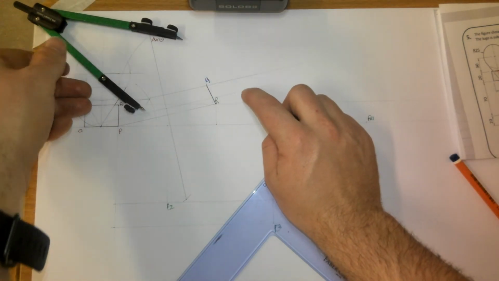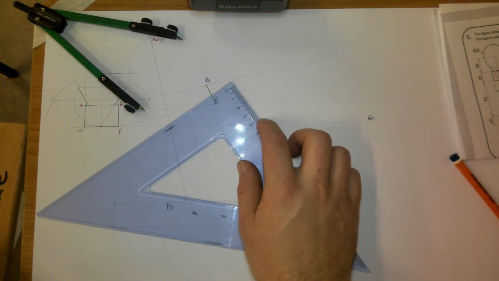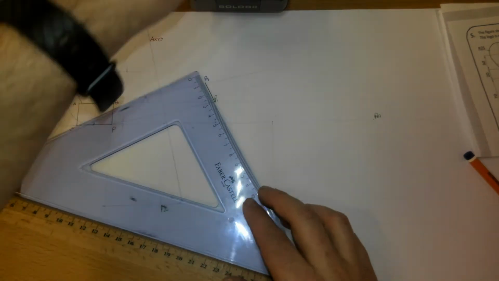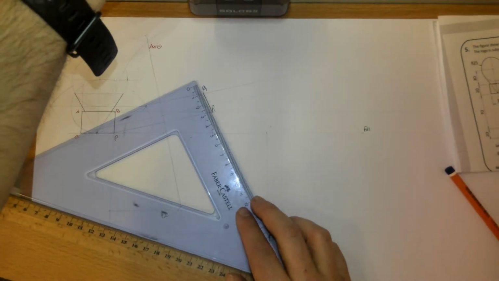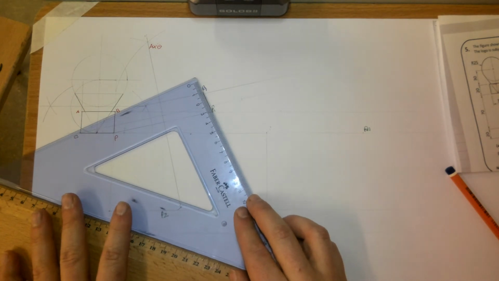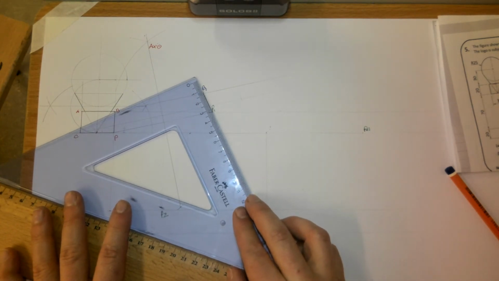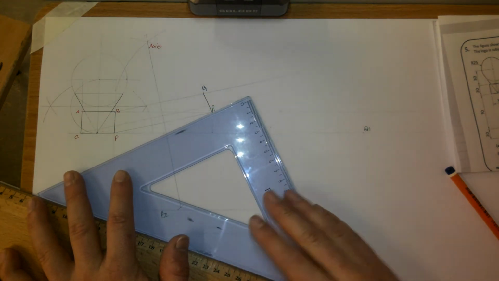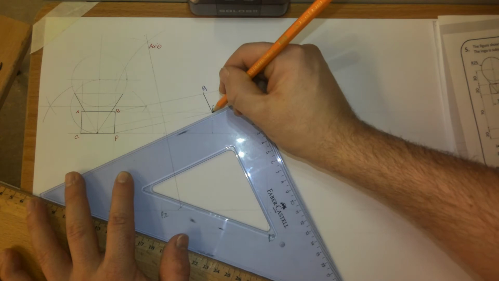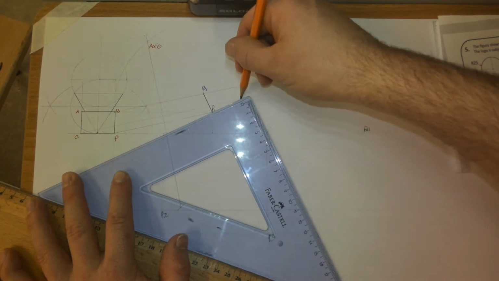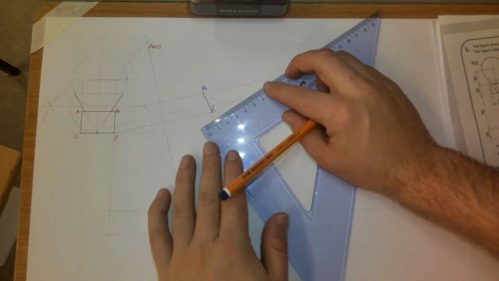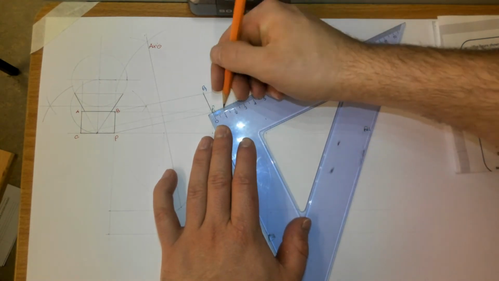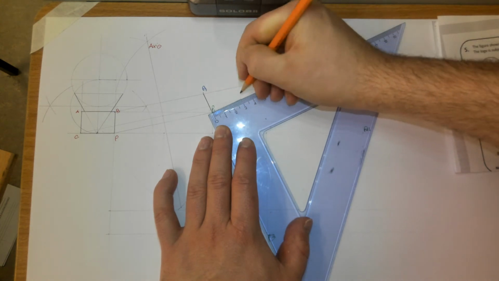I'm not going to join P1 to C1 just yet, because sometimes that mightn't be the correct length. What I'm actually going to do is line up my set square with B1 to P1 and slide it on there. I'm going to draw a line perpendicular to B1 P1 from point P1, and now I'm going to measure the distance of 30 along that line. So that is it there.